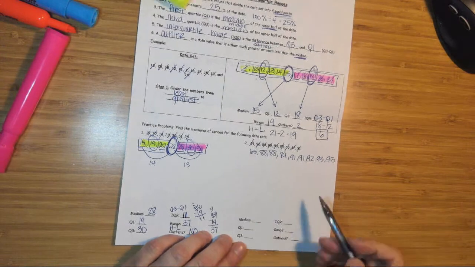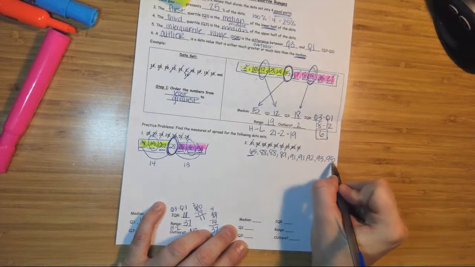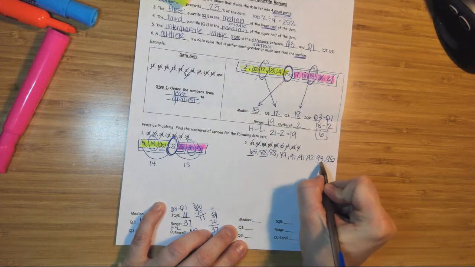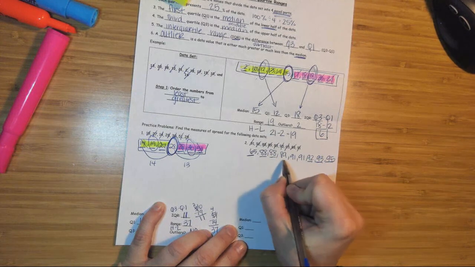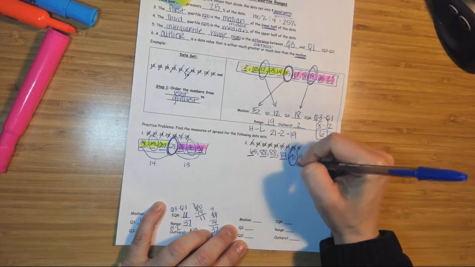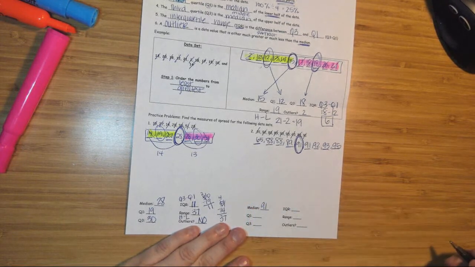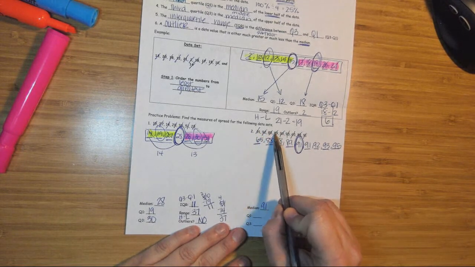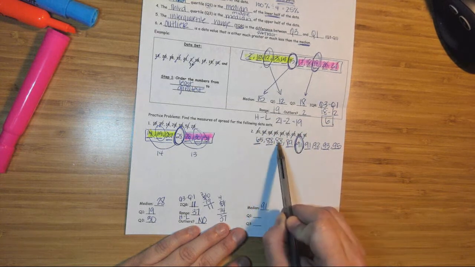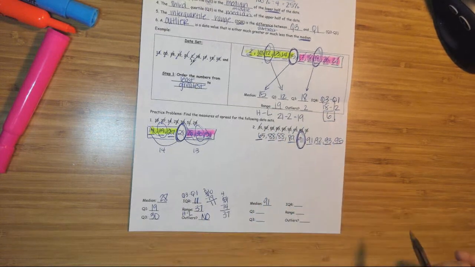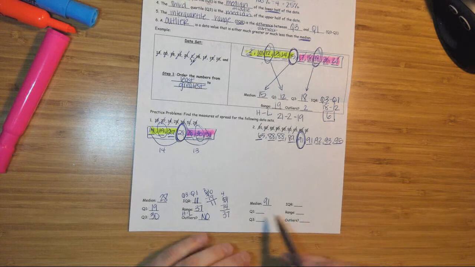Okay, so first step is to find the median. So beginning, end, beginning, end, beginning, end, beginning, end. So I've got 91. 91 is my median. Let me double check. 1, 2, 3, 4, 5, 6, 7, 8, 9. Okay, I'm good.